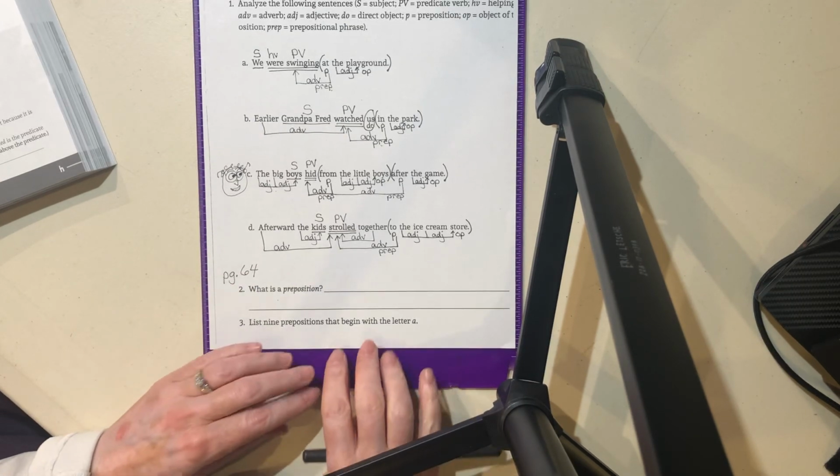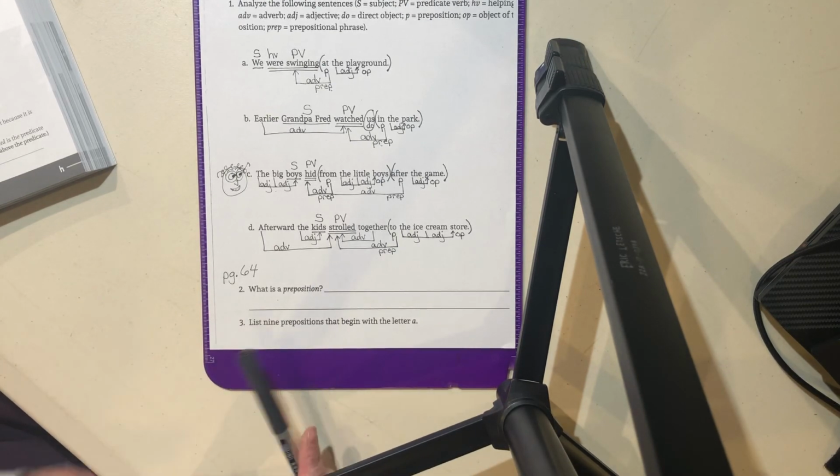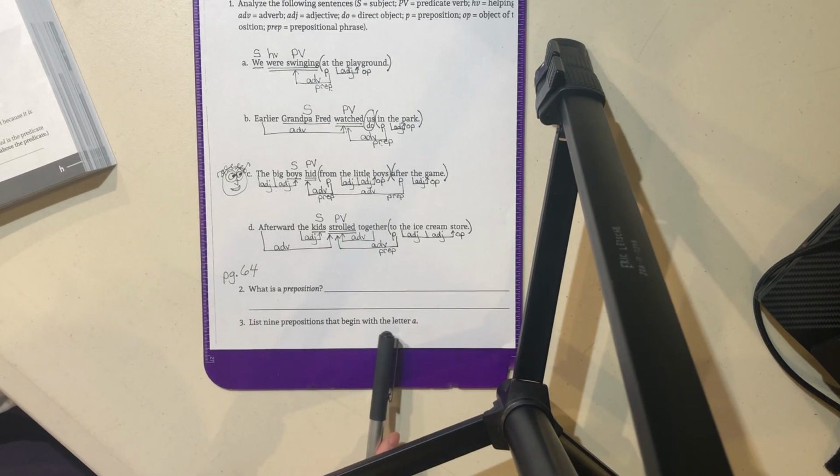And then the bottom half, which I have cut off of my page here, has 9 lines on it. You're going to use your chant for the prepositions, and you're going to list 9 prepositions that begin with the letter A. They're the first ones in your chant that you're singing on page 64.